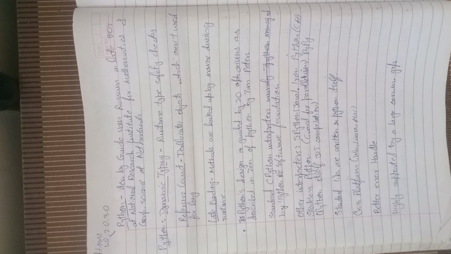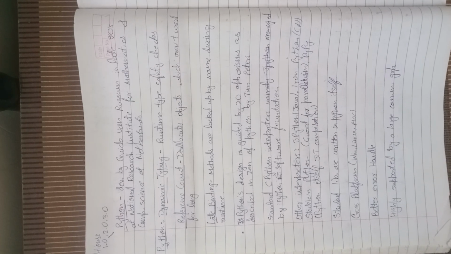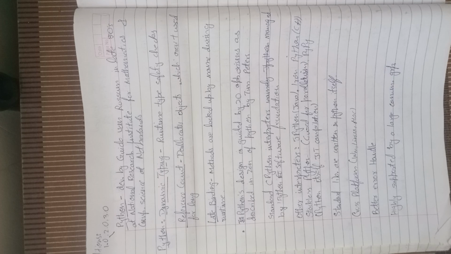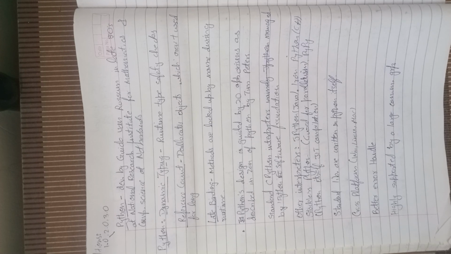Okay, Python. So these are some features, or you can say characteristics, about Python. Dynamic typing. Python allows dynamic typing, which means runtime type safety checks will be run. So you don't have to announce the data type beforehand.